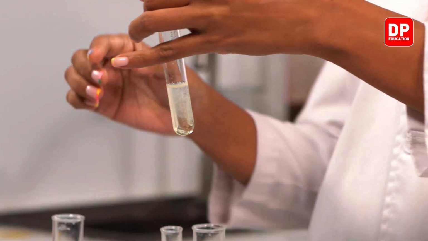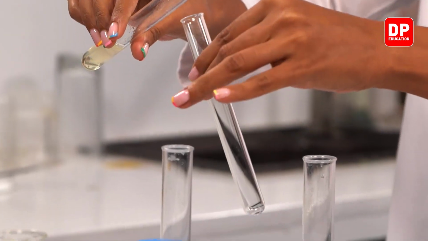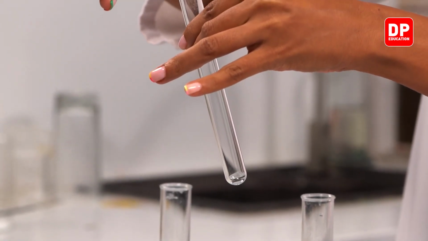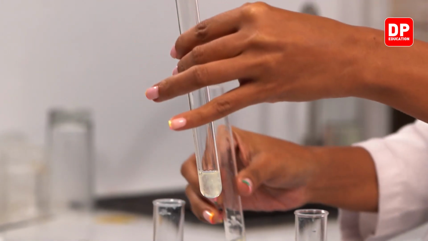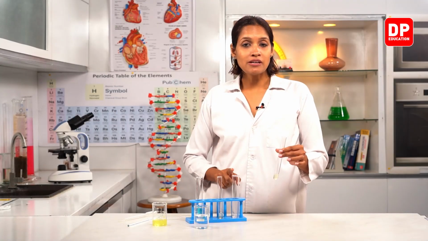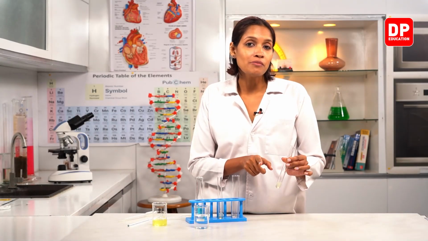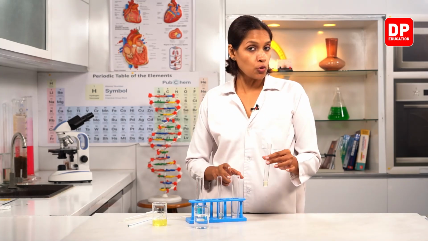Now I'm going to take about 2 milliliters of this solution into this other test tube. Now we need to put a similar amount of sodium hydroxide solution into this protein solution.